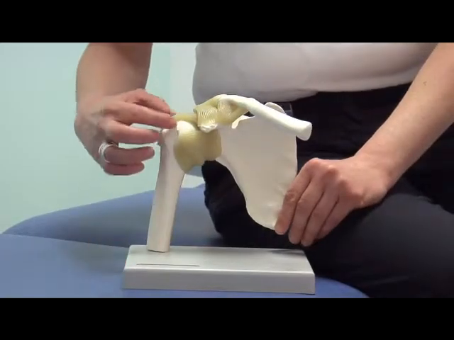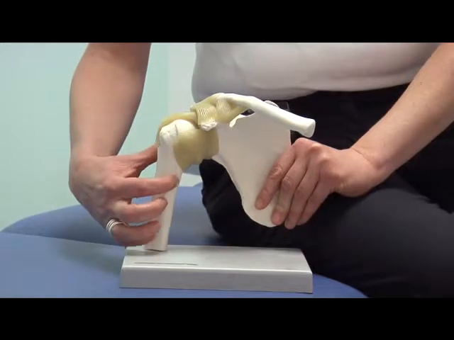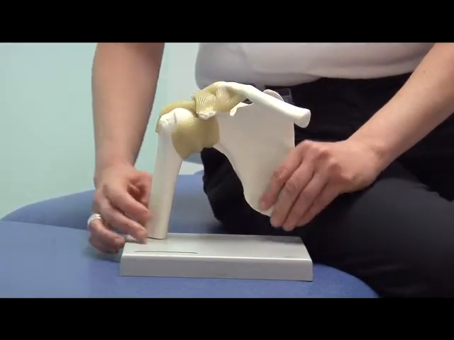At the front of the shoulder we've also got the biceps tendon that passes through the groove at the front here, the bicipital groove, and then obviously passes underneath the rotator cuff down into the arm.